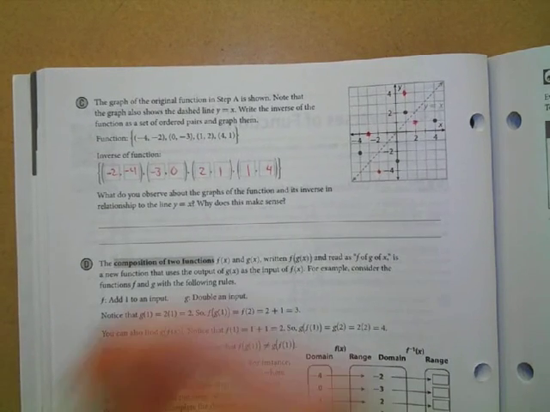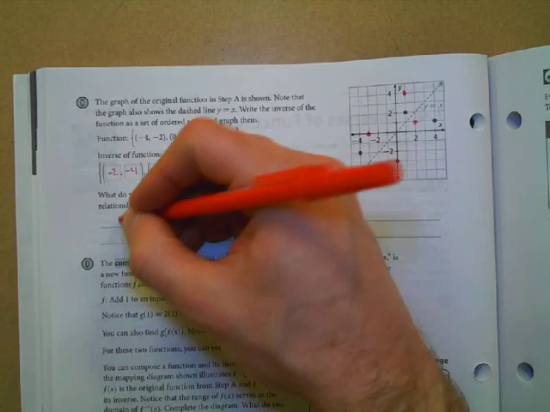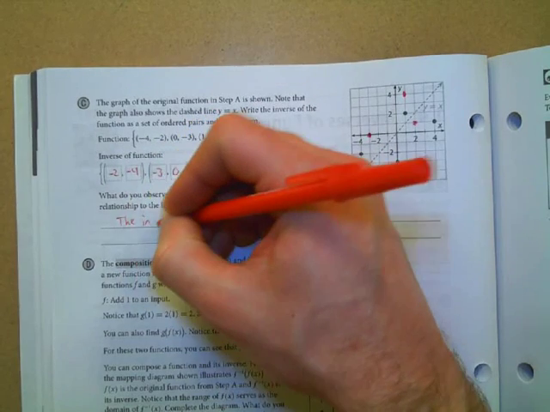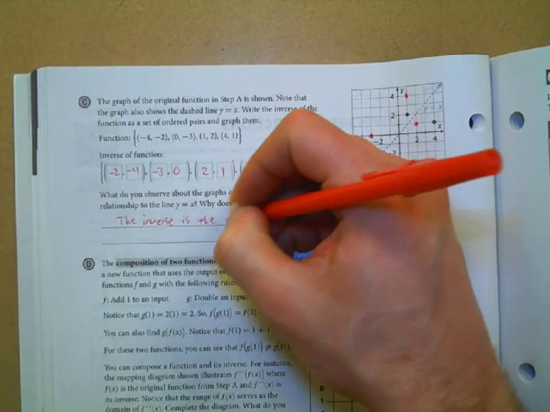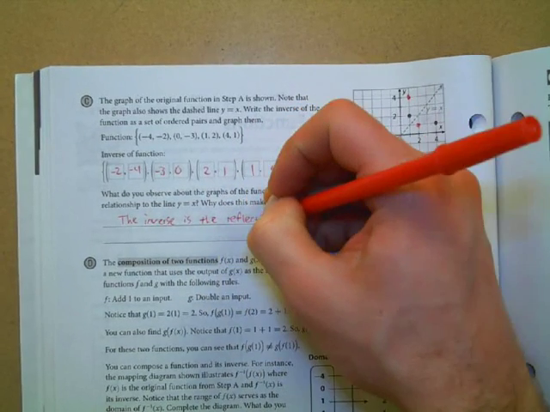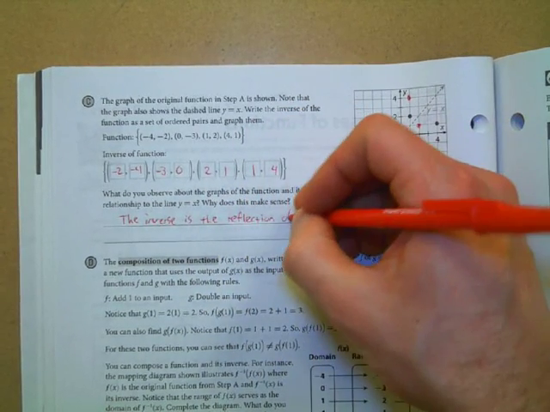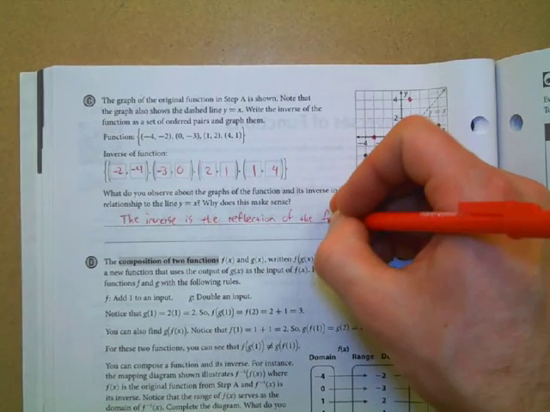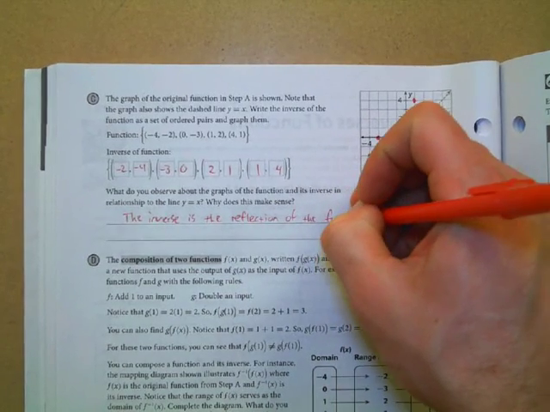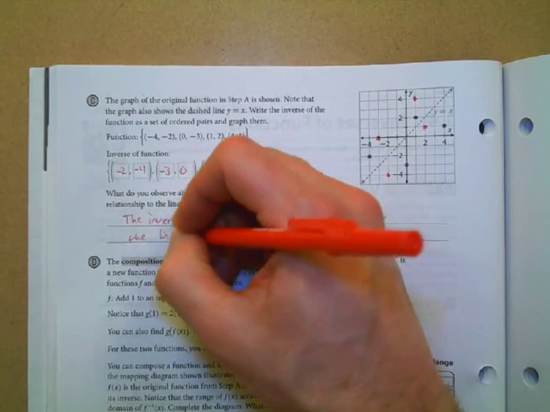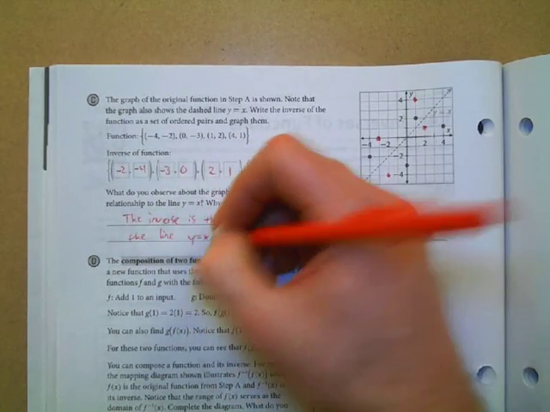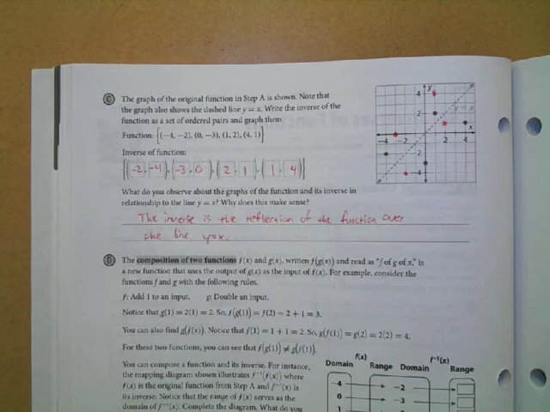When we find an inverse, what do we do with the x and y coordinates? When we have an original function and we want to find its inverse, what do we do with the coordinates? Swap them. We flip them, right?